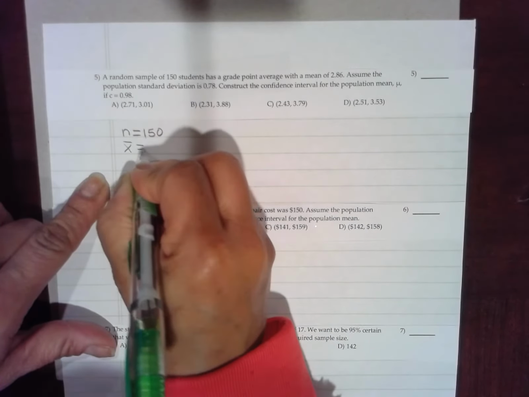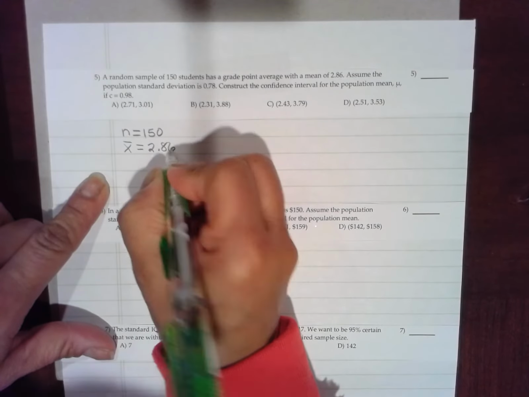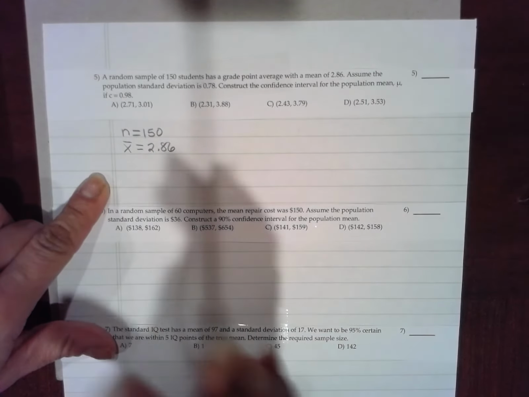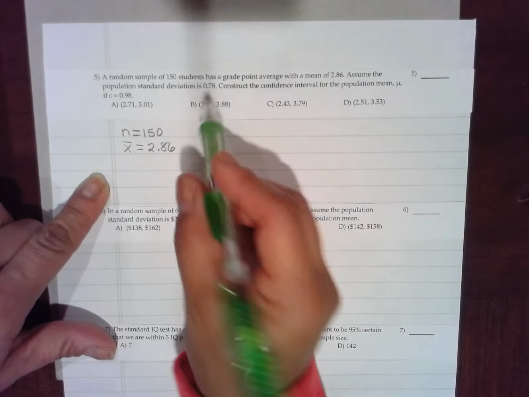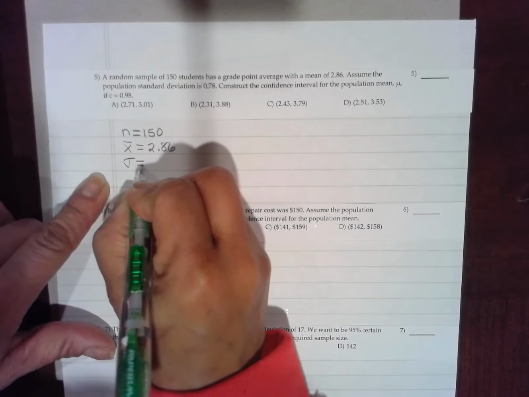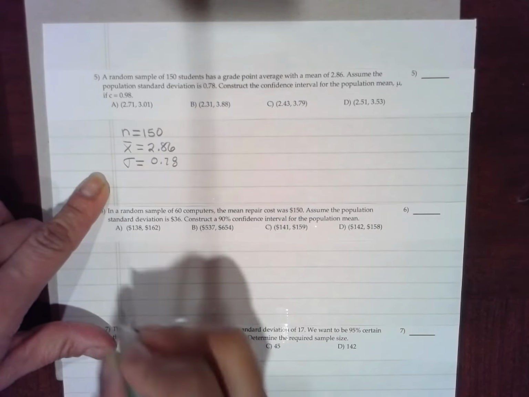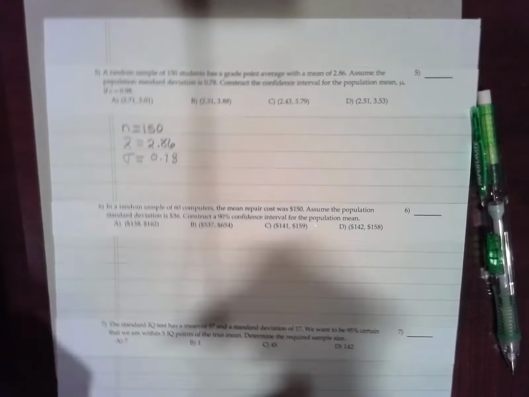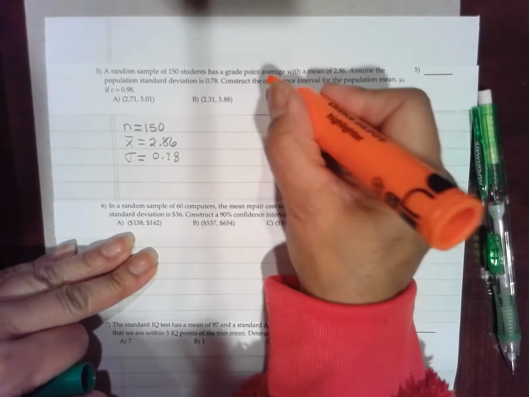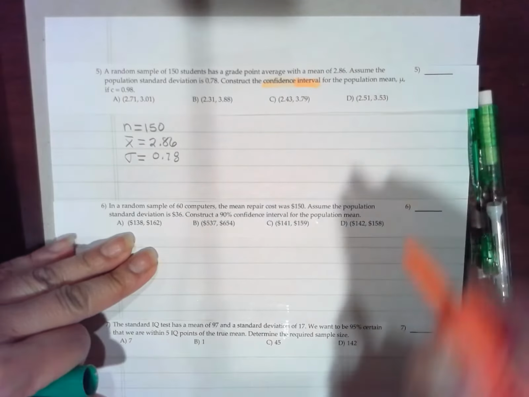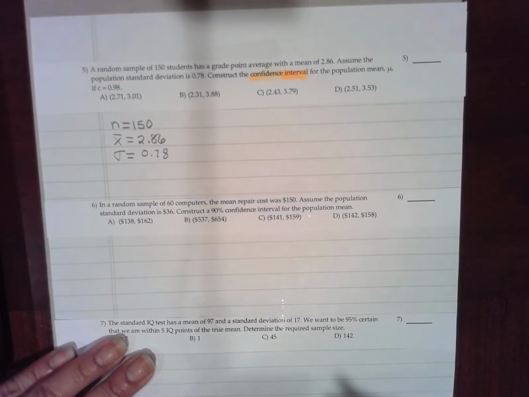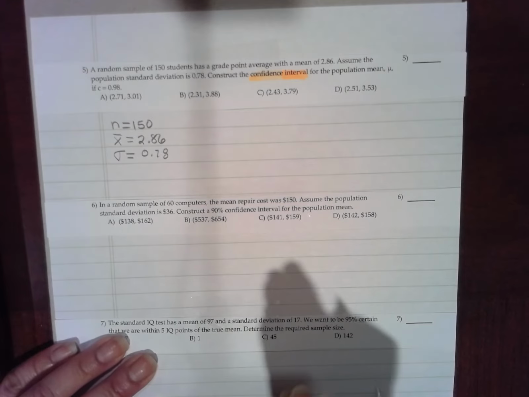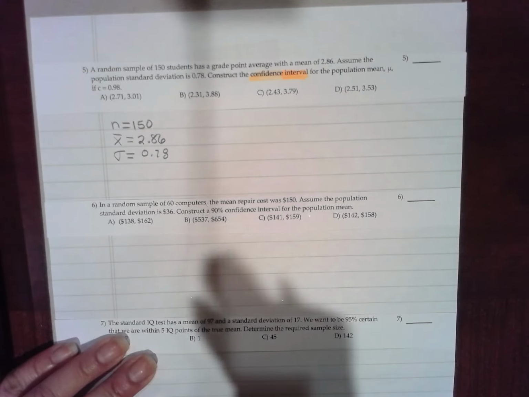So the mean GPA is 2.86, and that refers to the sample mean because it is after the sample size. It says assume that the population standard deviation is 0.78. Construct the confidence interval. They want you to find the confidence interval for the population mean. In other words, they have this sample of 150 and they want to see how close this is to the actual population mean since you're working from the sample.